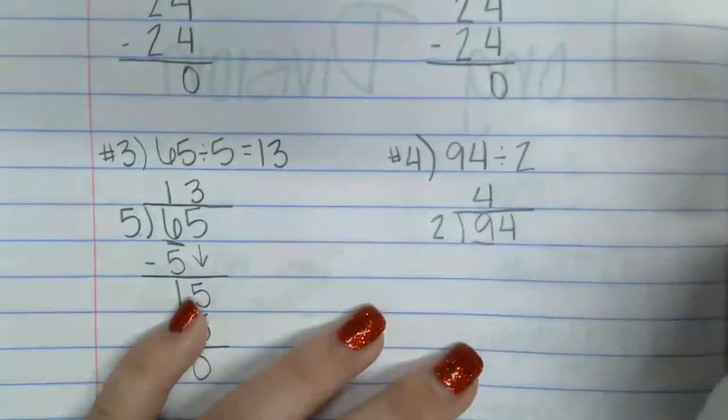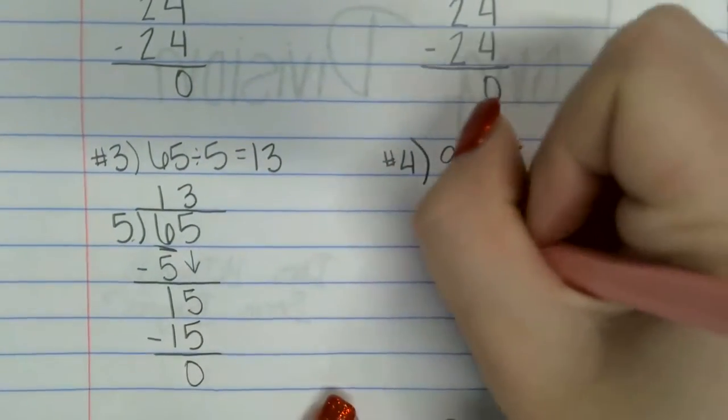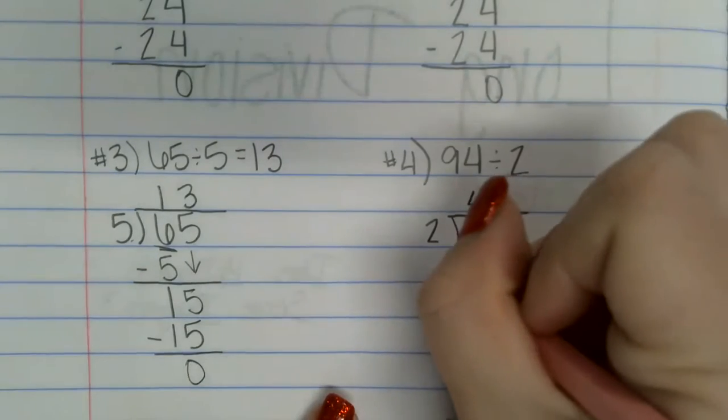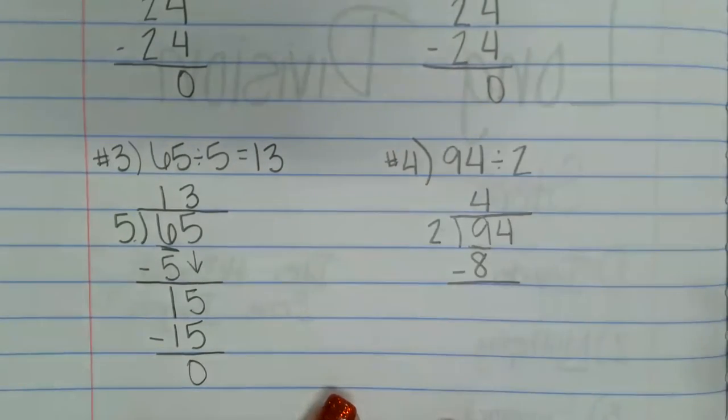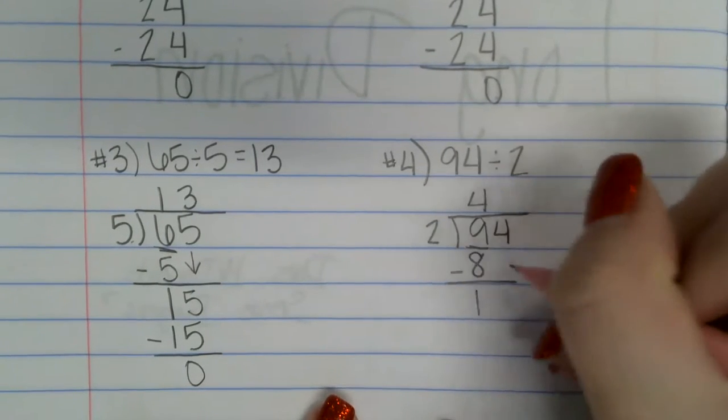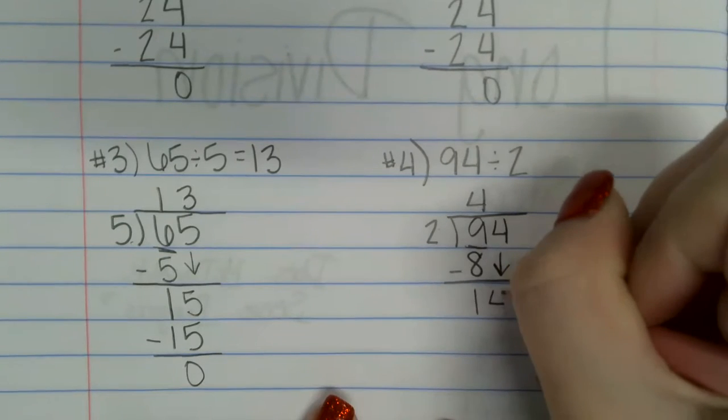So I did my divide, and now I need to multiply. 4 times 2 is 8. My next step is subtraction. Just the 9 minus the 8 is 1. And I bring down the 4.